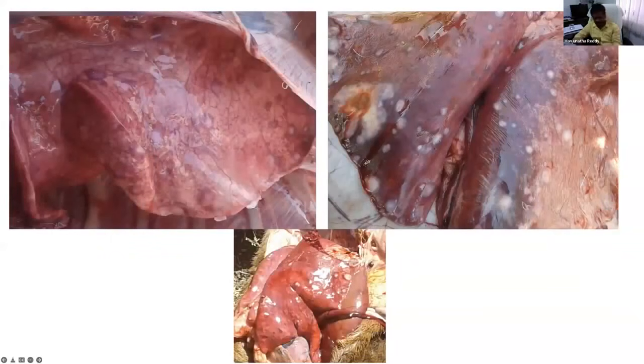If somebody is a microbiologist, they can say that it is a pock lesion, as seen on the chorioallantoic membrane when you infect it. This kind of lesion is also observed in the laboratory. This is one more case where the animal was already buried. We wanted it for student work, so we took out the carcass, by which time there was so much putrefaction.